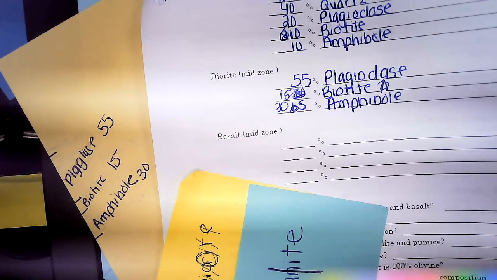Your homework is to finish page 21 and do page 22. I did put my answer up on the board for the middle one, the diabase, once you think you've got it. Check your work, and if you got it, move on.